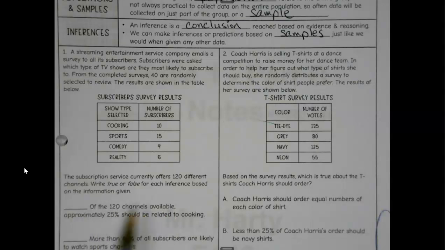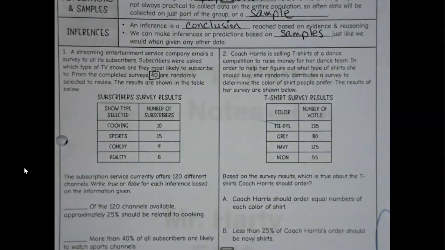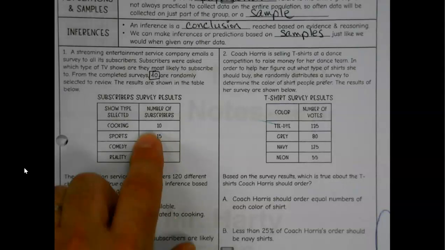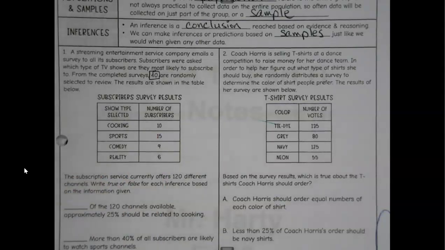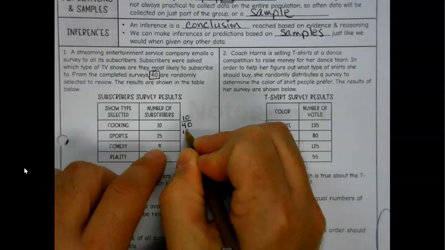Of the 120 channels available, approximately 25% should be related to cooking. You're like, okay, I could sort of just throw something out there, but here's a couple of ways I could do this. Just a couple. And you got to kind of figure out as you go along which way you'd like best. Me, I'm going to look at this, and I see there's 40 total people. So what I'd like to do is, since I'm seeing percentages show up, figure out what percent of the subscribers each of these represents. So I'm going to take each of these numbers and divide by the total number of people.